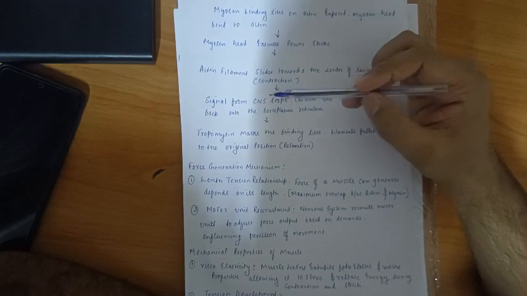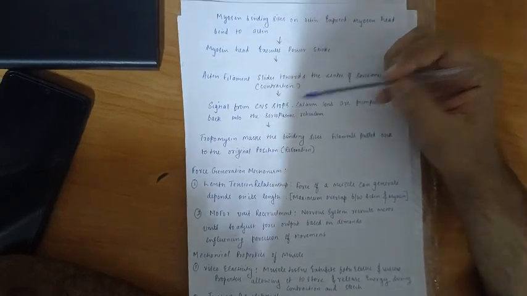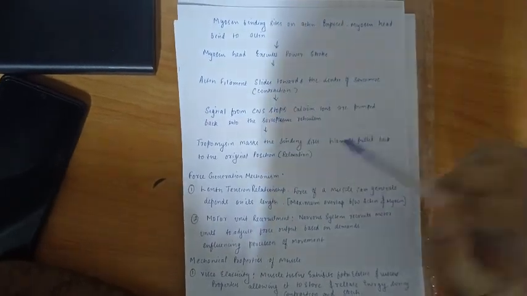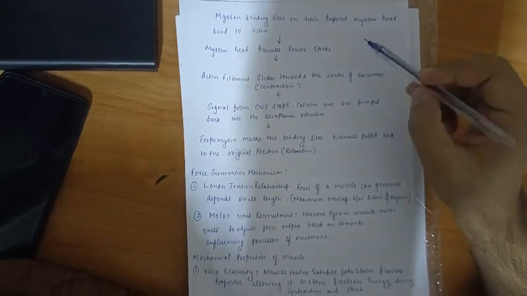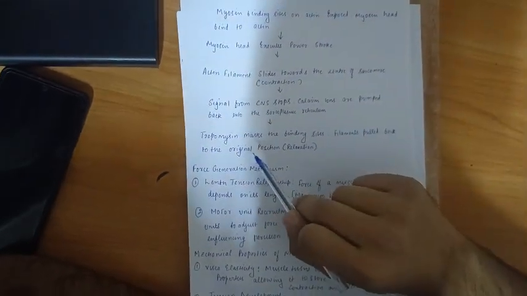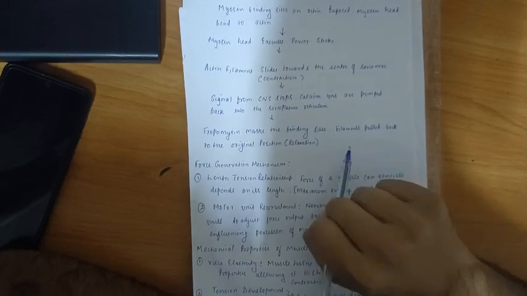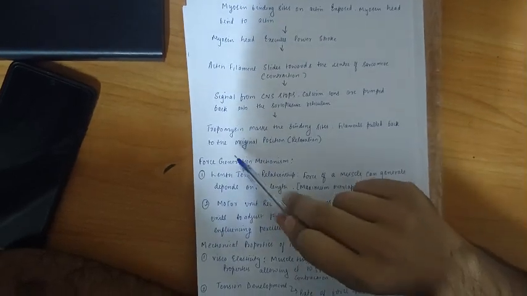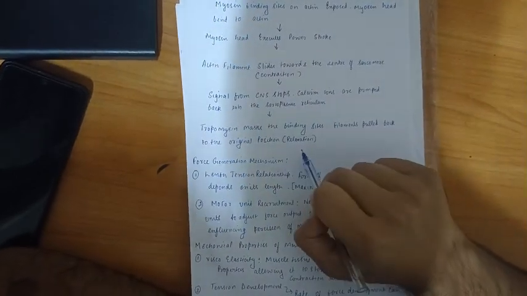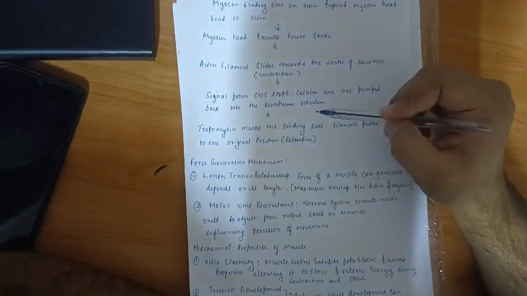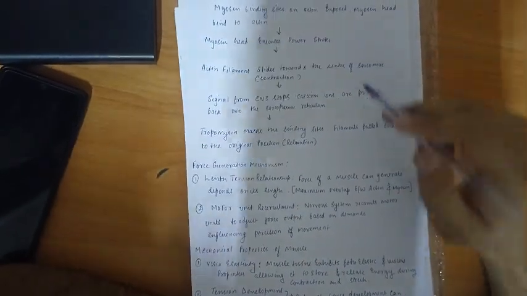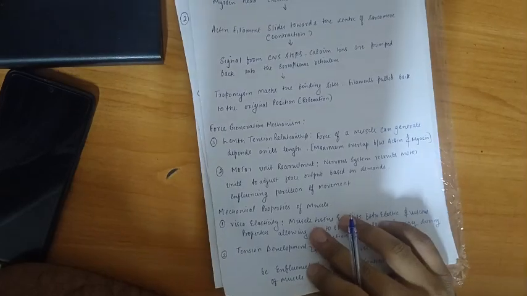Then again the signal from the CNS stops. Calcium ions are pumped back into the sarcoplasmic reticulum from where the calcium ions had come. Now the tropomyosin masks the binding sites and the filaments pull back, and it leads to relaxation, and the actin and myosin get to their original positions. So these are the 10 steps by which we can understand relaxation and contraction of muscle.